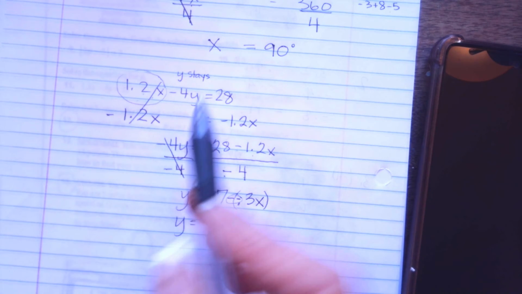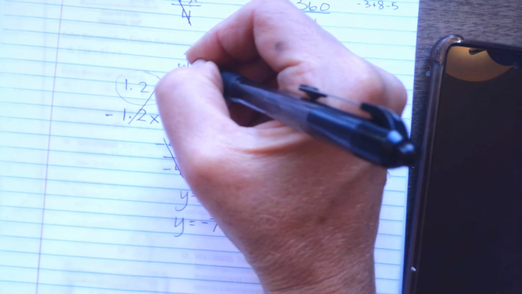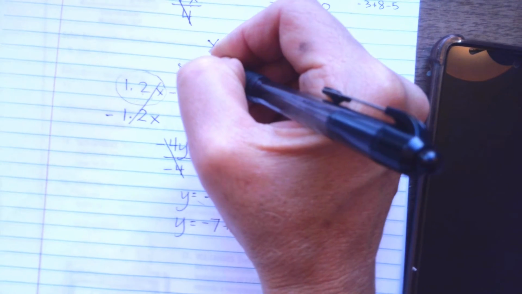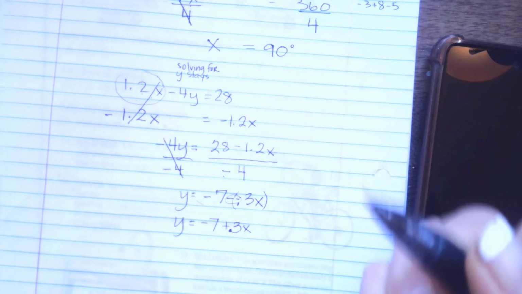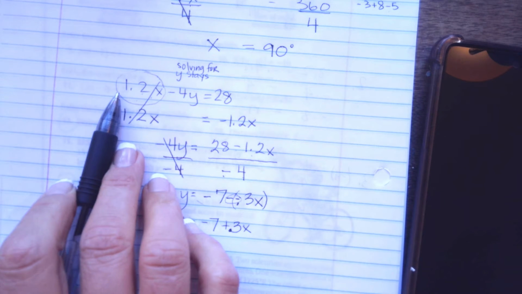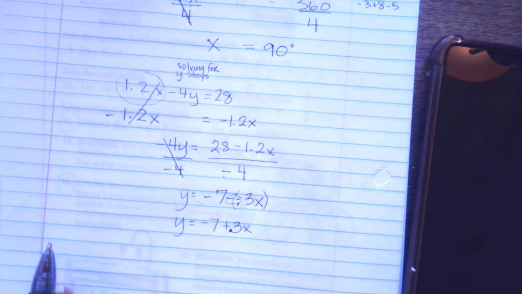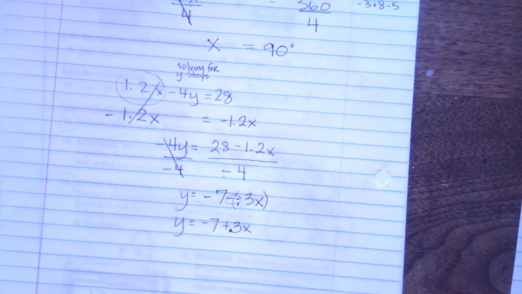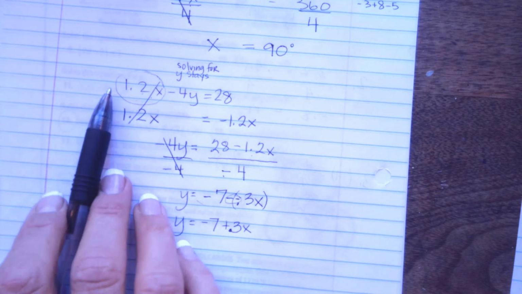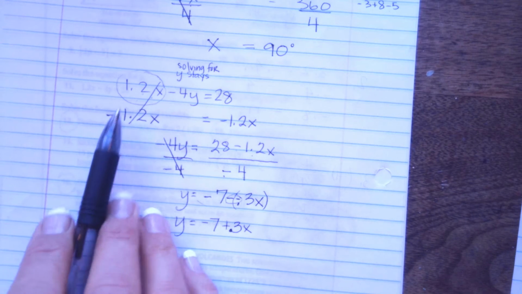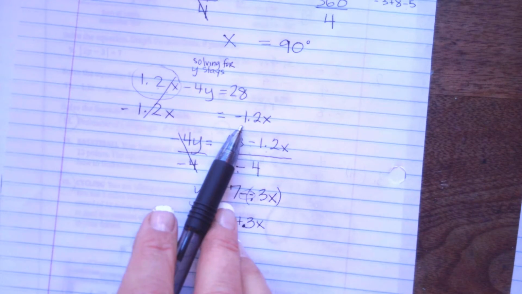Whatever you're solving for stays on this side, and whatever they're doing, you do the opposite. So because this is a positive number, it's like they're adding 1.2x, so you subtract. If it was a negative, you would add, and that would bring it on over here.